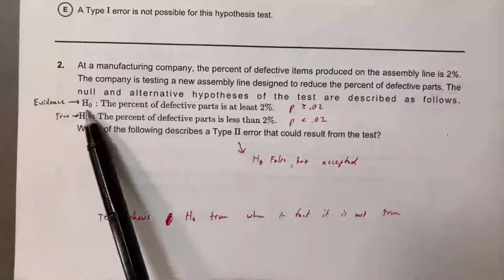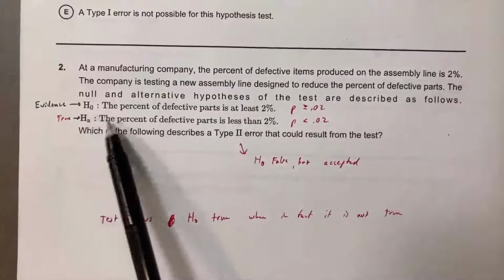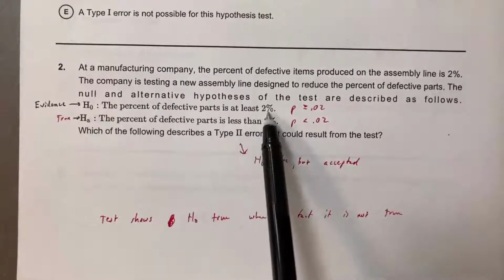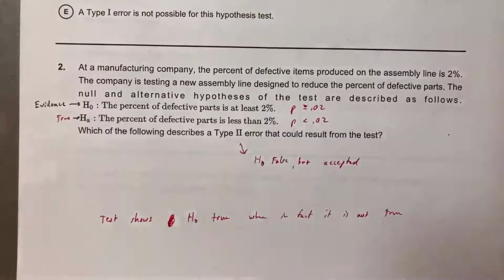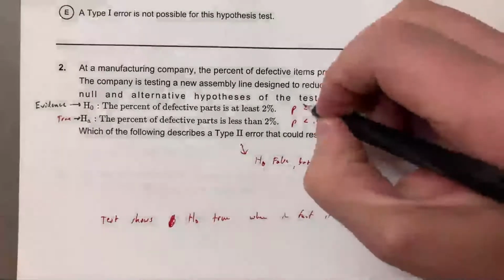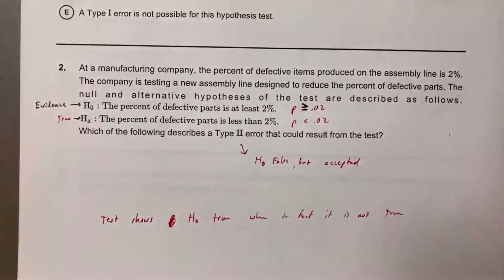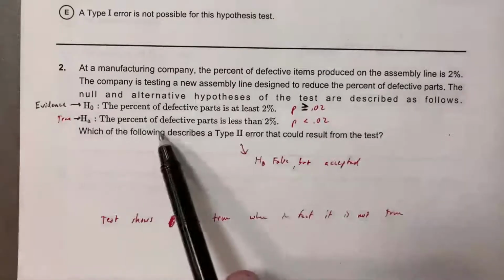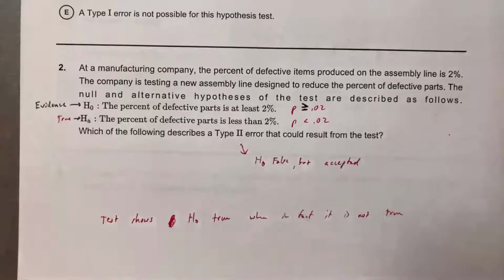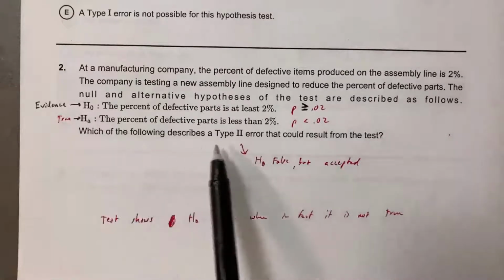Number 2. Okay, we're setting up. The null is the percent of defective parts is at least 2%. So usually we do equal, but they did at least 2. I guess they can do that if they want. In FRQs, it'll always be equal. The alternative is the percent of defective parts is less than 2%, and which of the following describes a type 2 error.